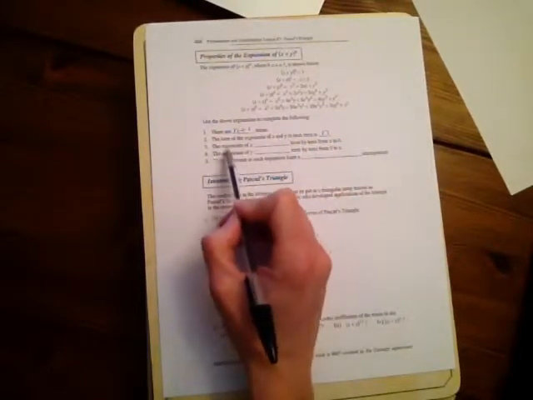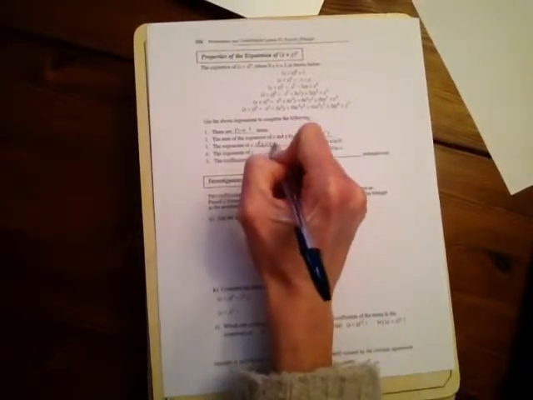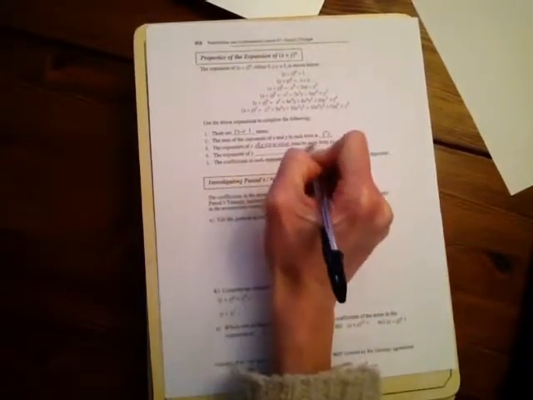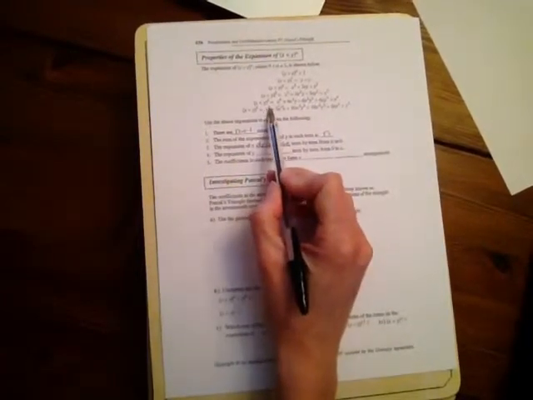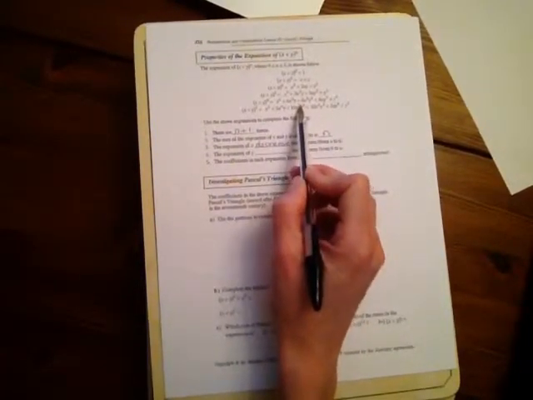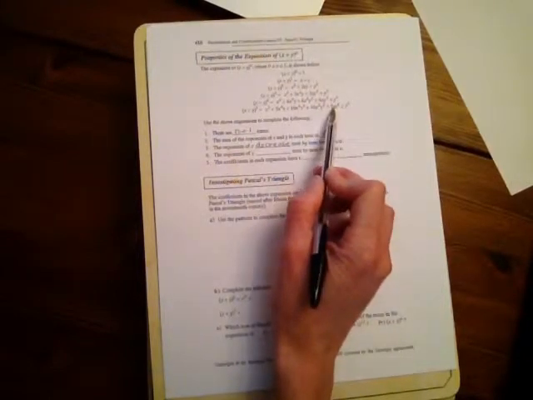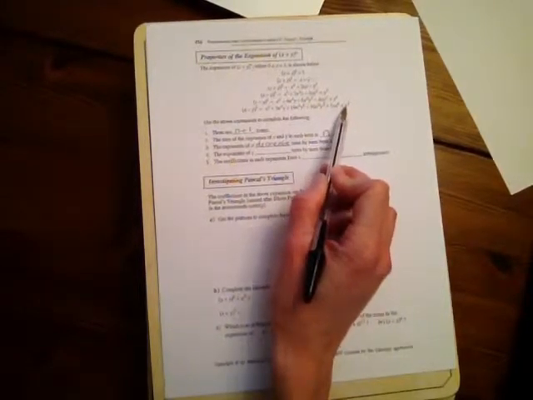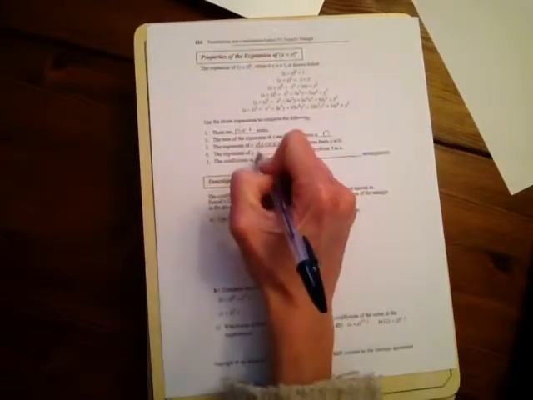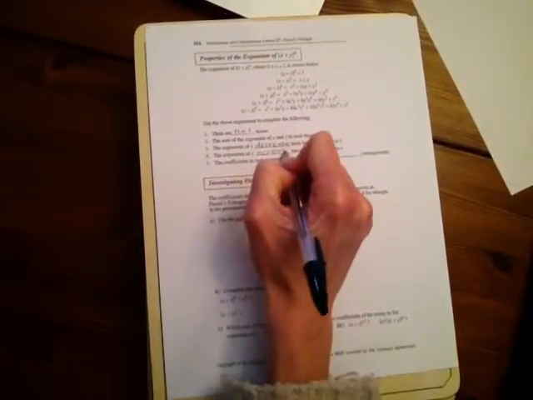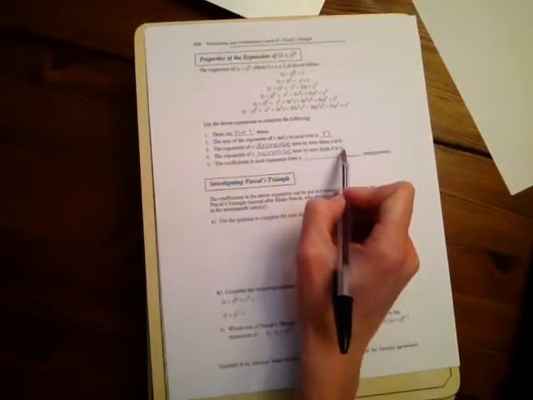Note that the exponents of x decrease term by term from n to 0. So just like I stated here, we have x to the power of 5, x to the power of 4, x to the power of 3, x to the power of 2, x to the power of 1, x to the power of 0. Whereas the exponents of y will increase, okay, going from 0 all the way up to n.